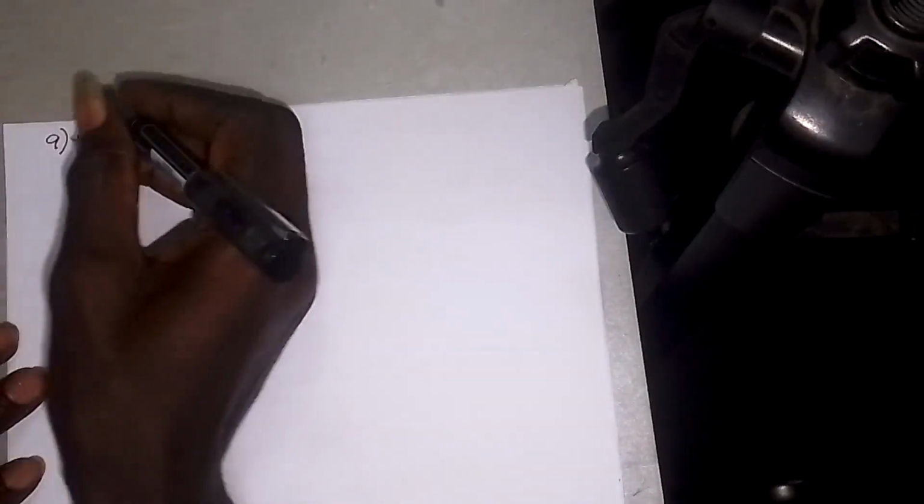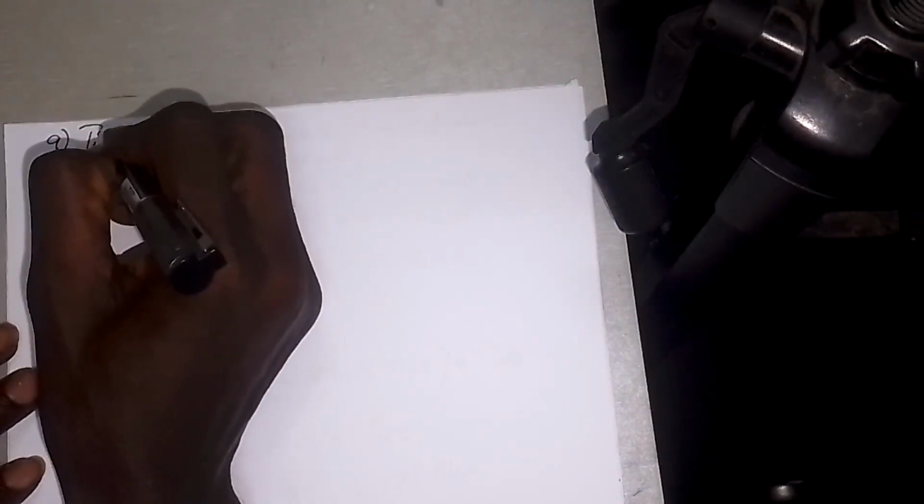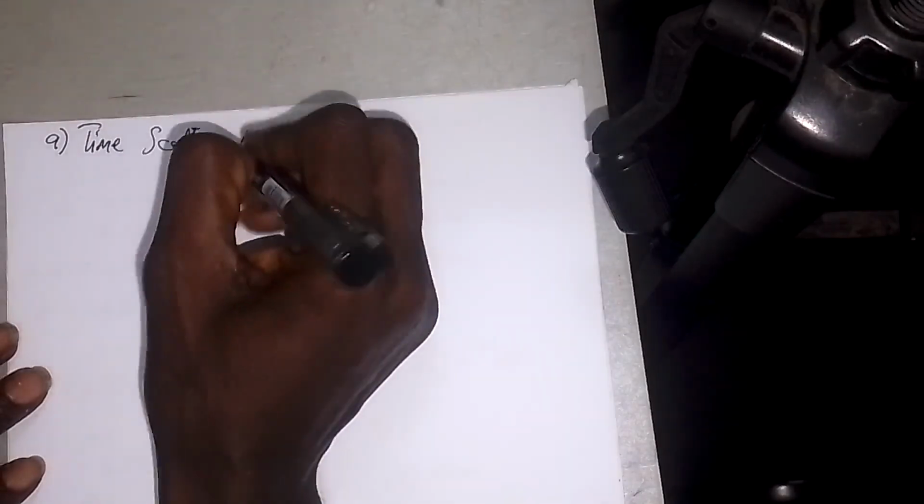Our next property shall be property number 9. This is called the time scaling property.